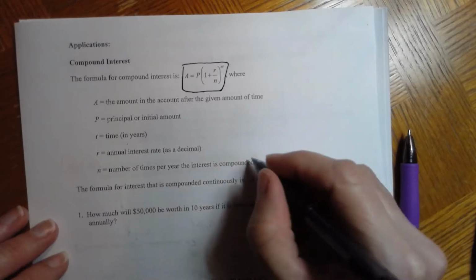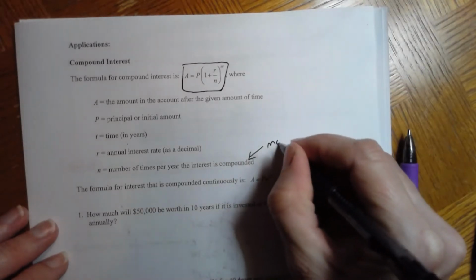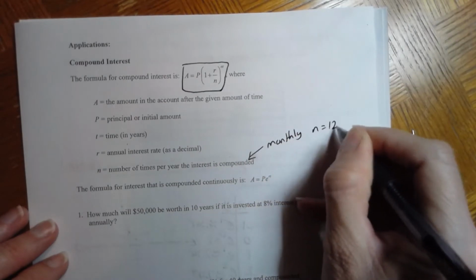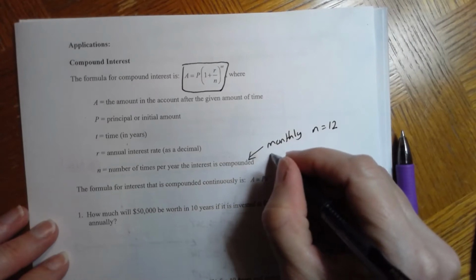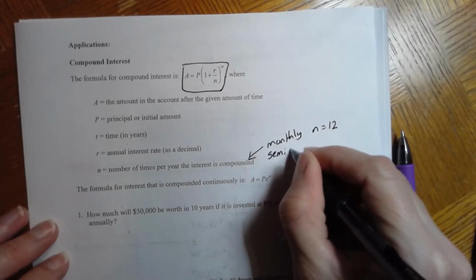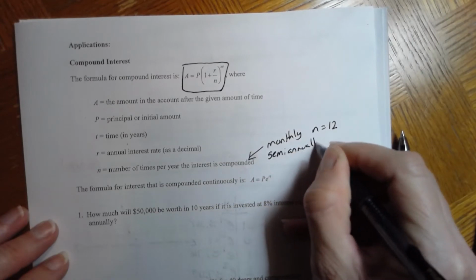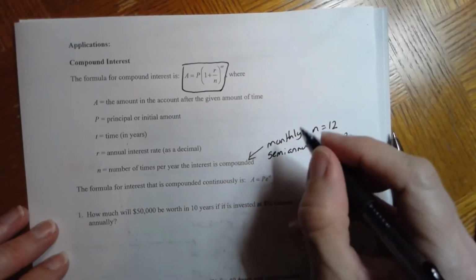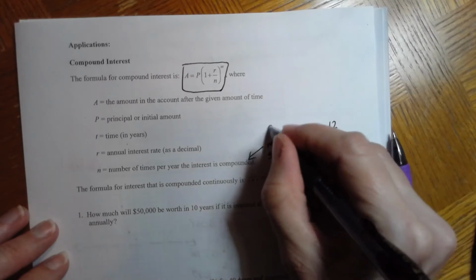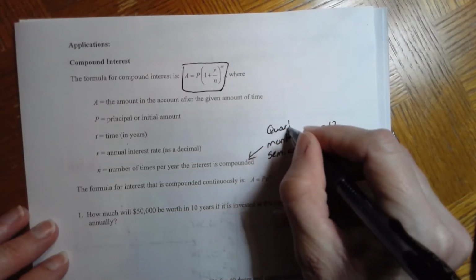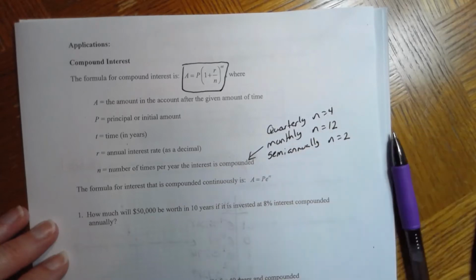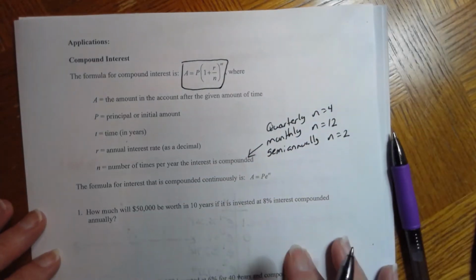So if I said that it's compounded monthly, N would be 12. If I said compounded semi-annually, well, N would be 2. If I said, what else? Quarterly, N would be 4. If I said daily, 365.